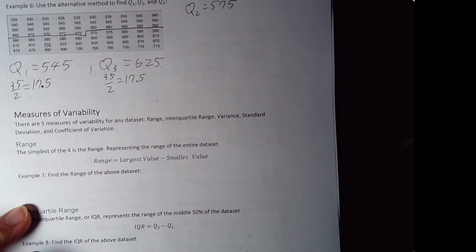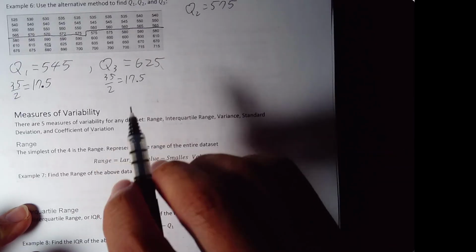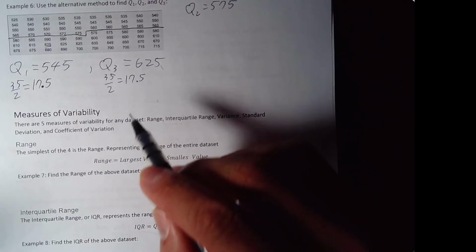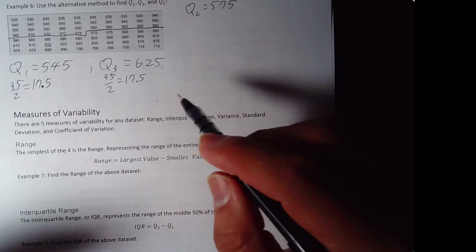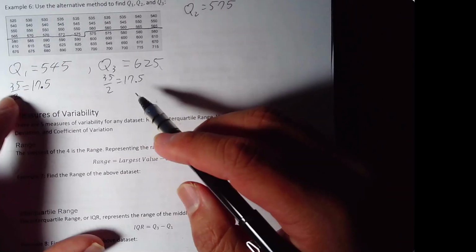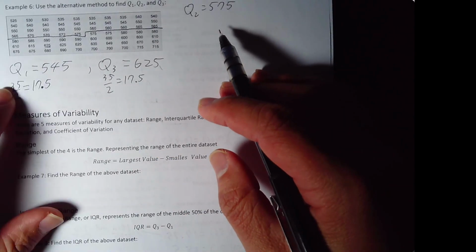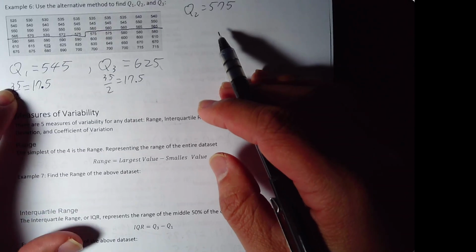I might have gone a little quick there, but just keep in mind that all you're doing is finding the median. Go back to handout 3.1 and look at the rules for when there is an even number of observations, or an odd number of observations. That's all we're doing here: you're just finding the median. First, we find the median of the whole set, then the median of the first half, and then the median of the second half. And that will give you your quartiles.